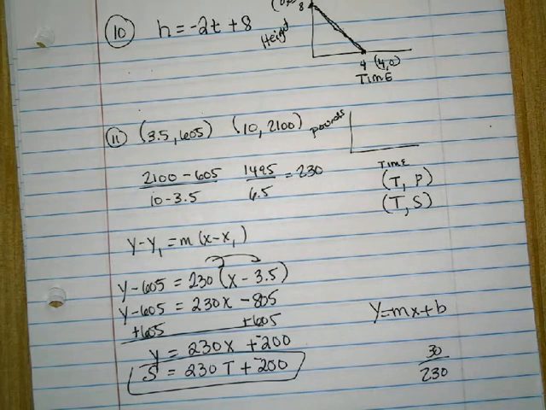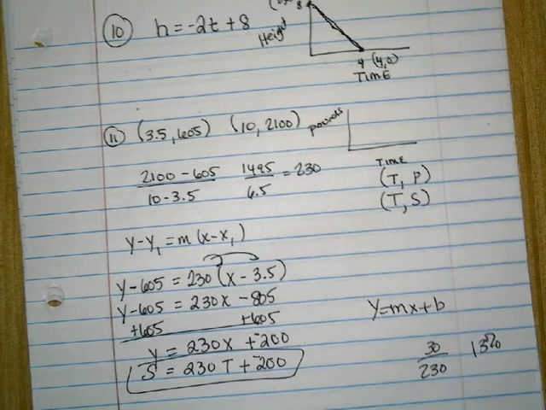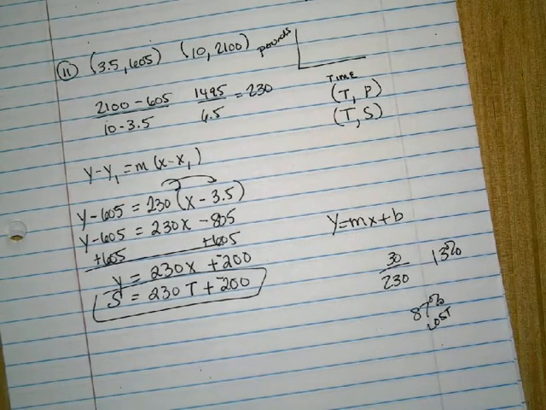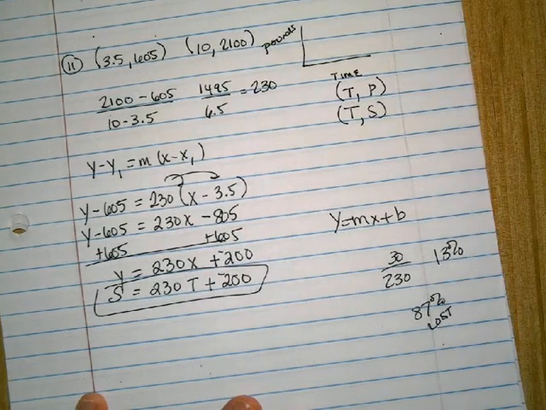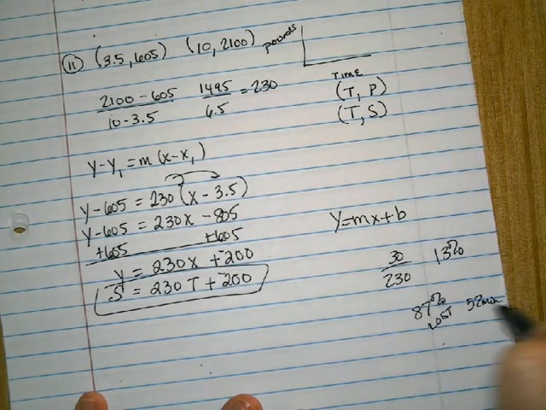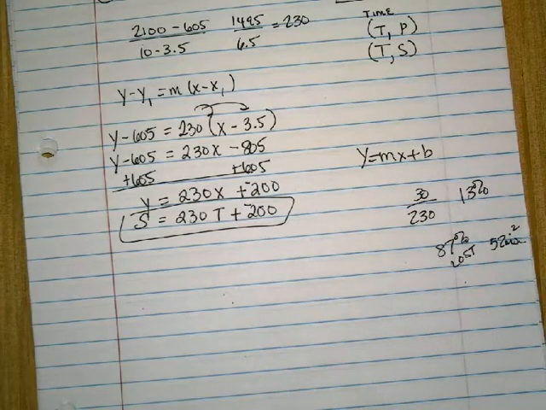87% an hour. Okay, so this is 13%. So 13% of an hour is what they have. 87% is what they've lost. 87% of an hour is how many minutes? 52 minutes. 52.2 to be exact. So it takes 52.2 minutes for them to get everything ready to start.